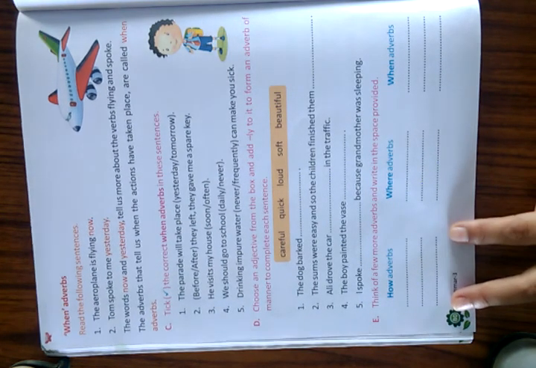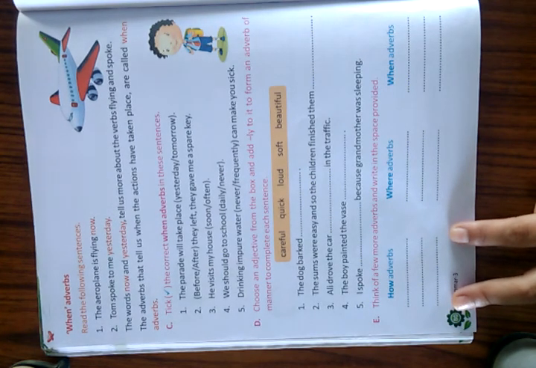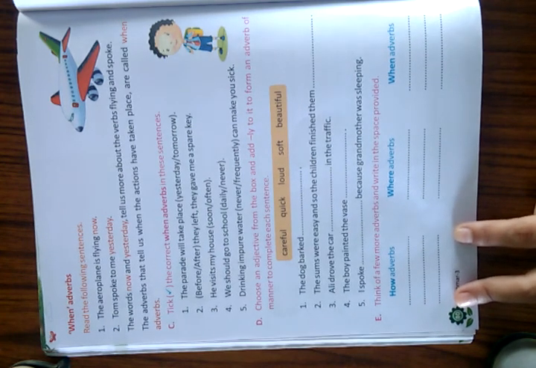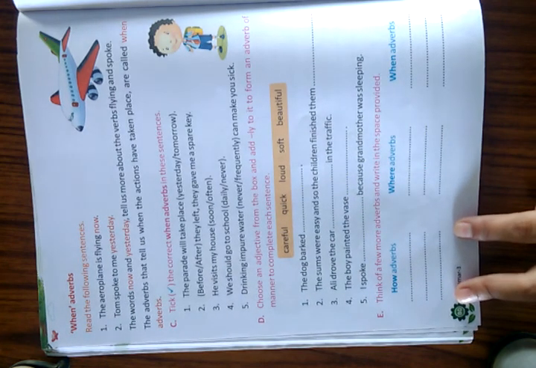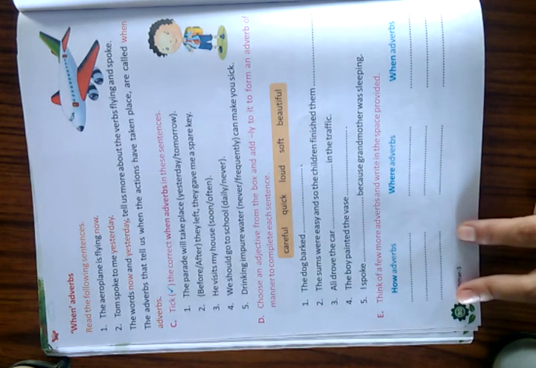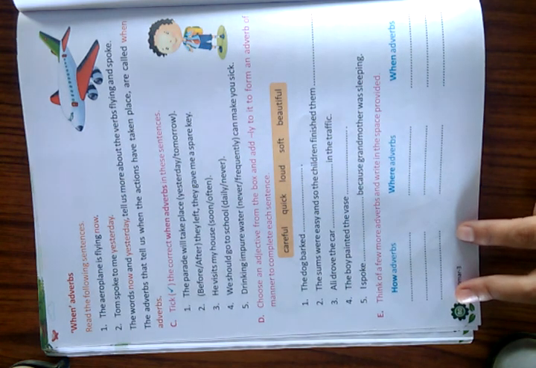So the last one we have is when adverbs. So read the following sentences. The aeroplane is flying now. When? Okay, when, you have to remember when. Tom spoke to me yesterday. So the words now and yesterday tell us more about the verbs flying and spoke. Spoke is also a verb, because talking is also action. Flying, to fly, is also action.